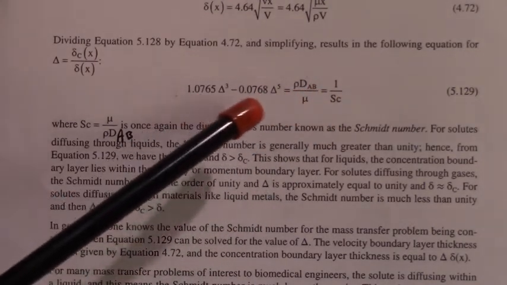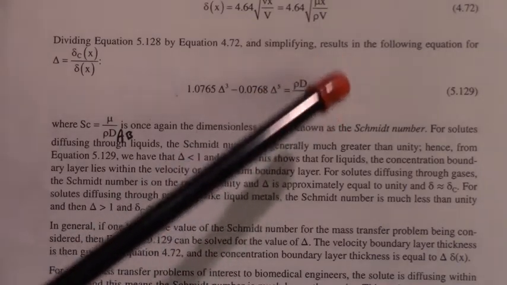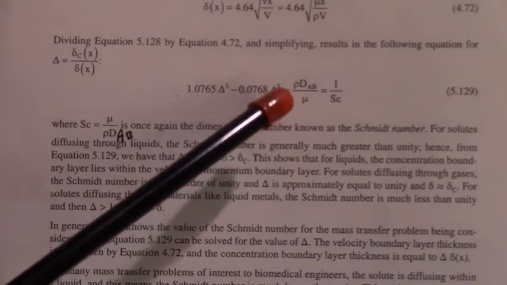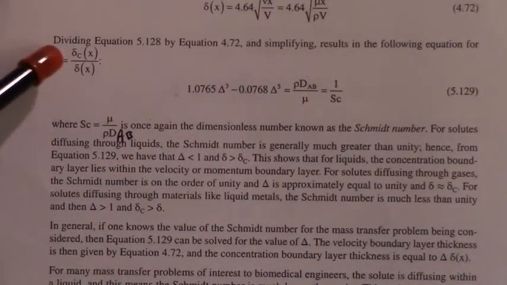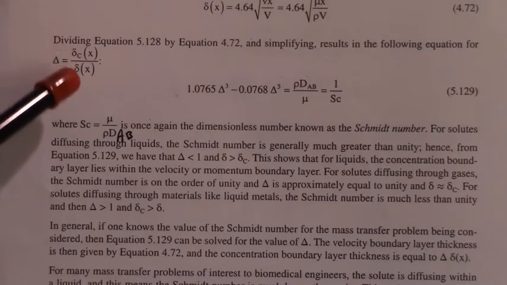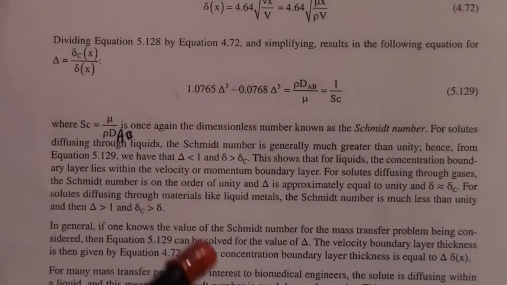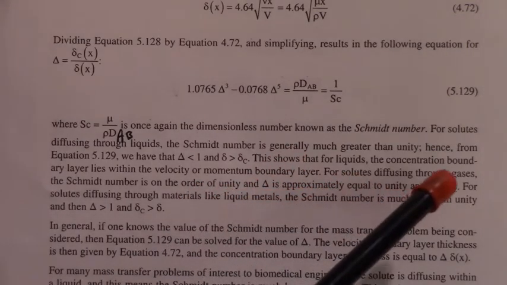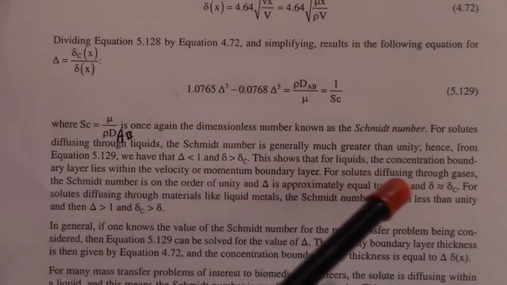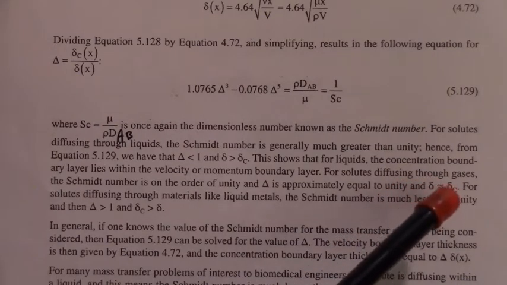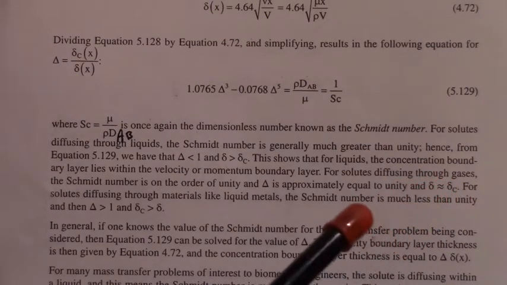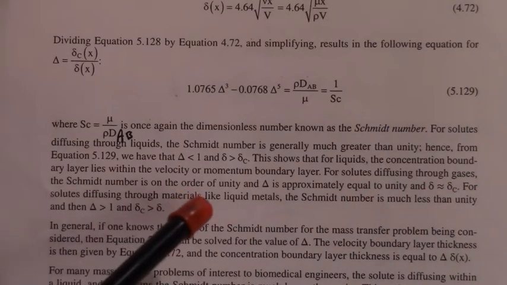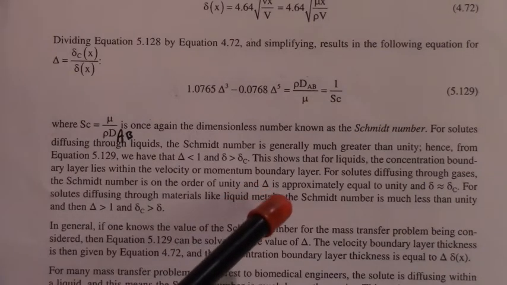And if we look at this expression right here, the only way we could get 1 over here is if delta itself is on the order of 1. And if delta itself is on the order of 1, that means that the concentration boundary layer and the momentum boundary layer actually have pretty much the same thickness. And that's what I'm saying right here, that for gases, the momentum boundary layer and the concentration boundary layer are pretty much the same. The other condition would be for solutes diffusing through materials like liquid metals.